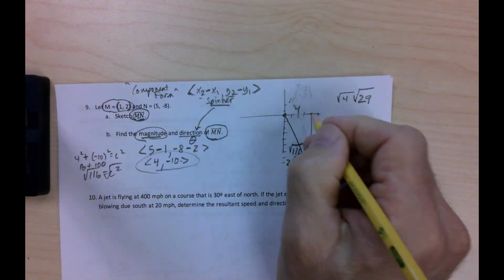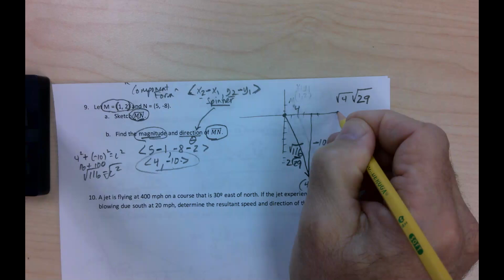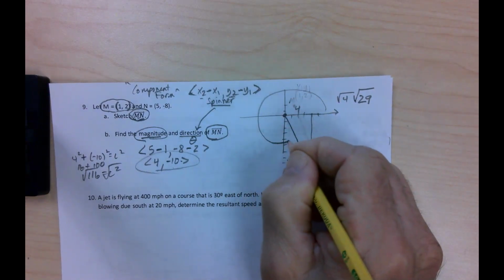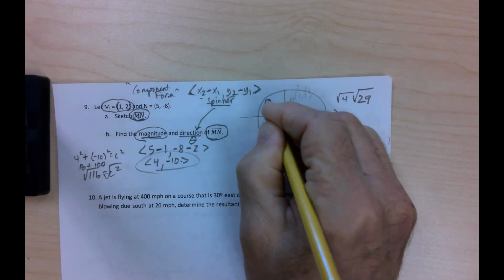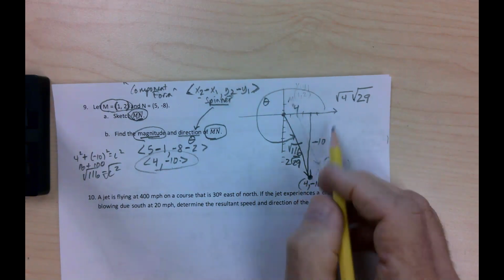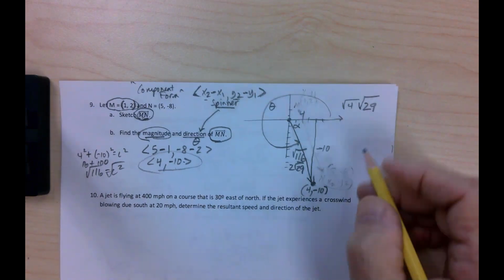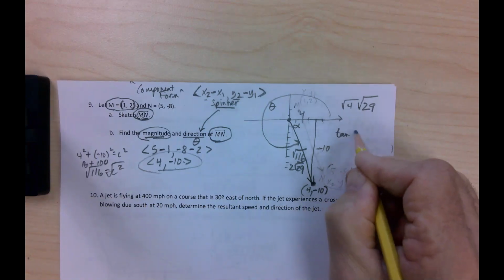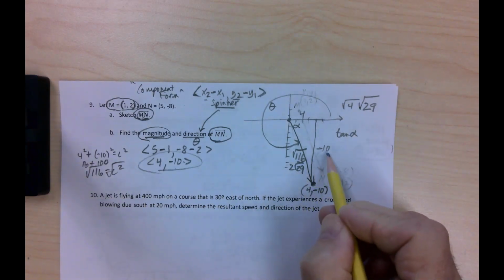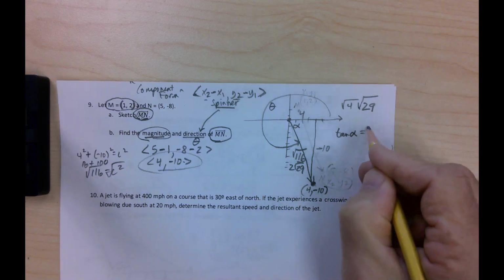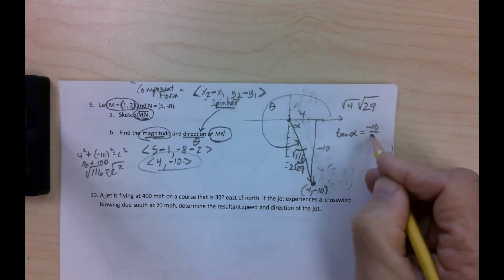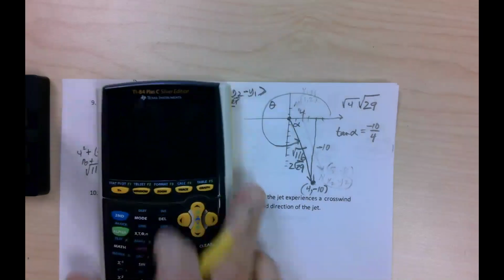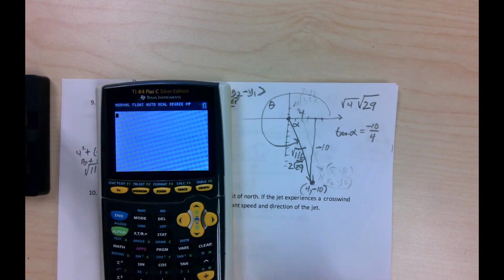What's the direction? The direction is how far did you have to spin your spinner in degrees to get there? I'm going to use this trick. I'm going to use tangent, opposite over adjacent. Remember, sometimes it plunks you in the right quadrant, sometimes it doesn't.